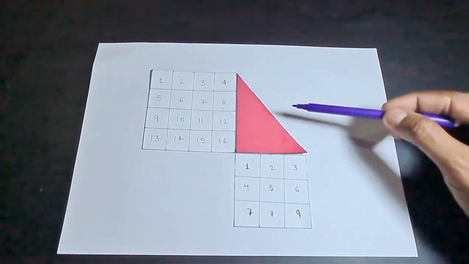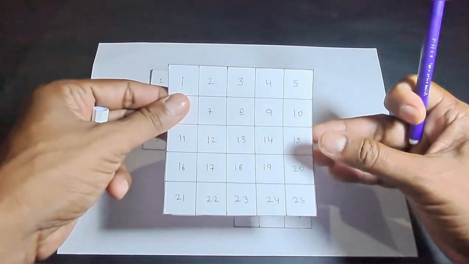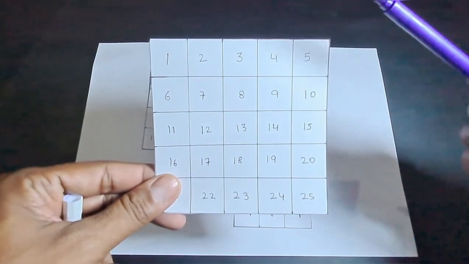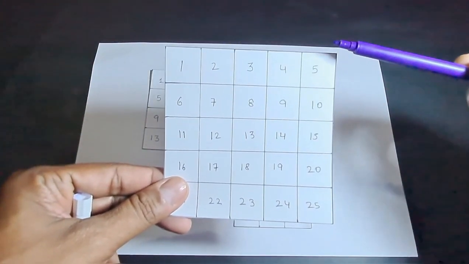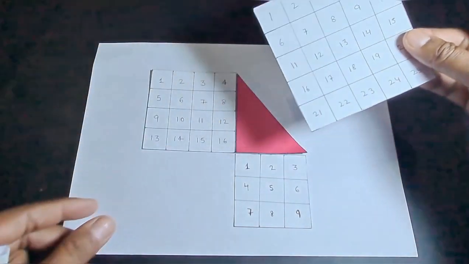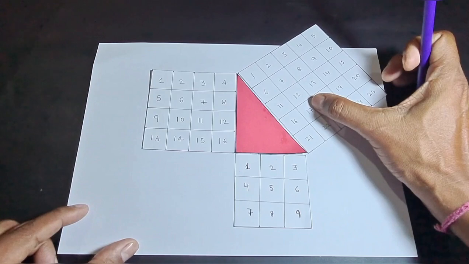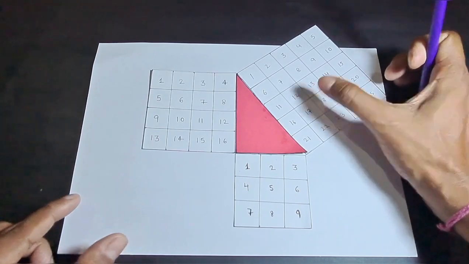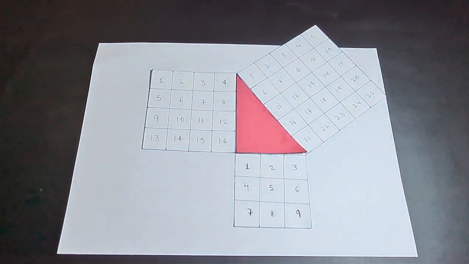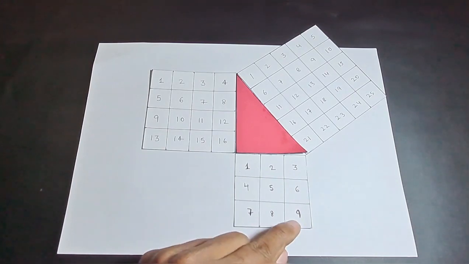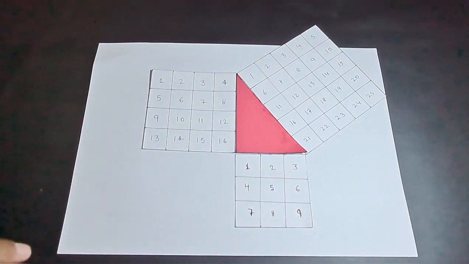Likewise, the hypotenuse is 5, so you have to take another cutout here, which has side 5 units, and if you place it like this along the hypotenuse, it will exactly align itself with the hypotenuse like this. And now how does the Pythagoras theorem get verified?